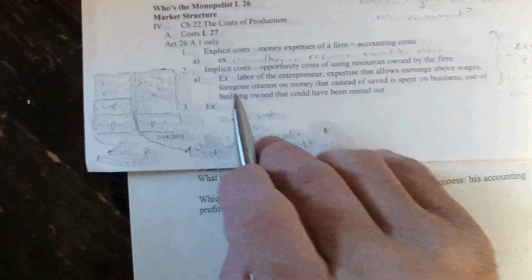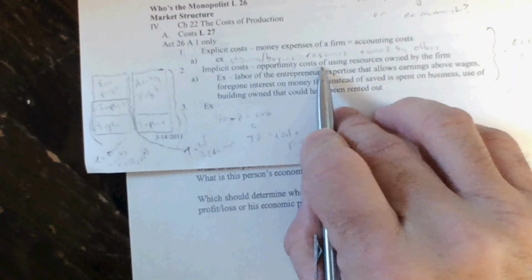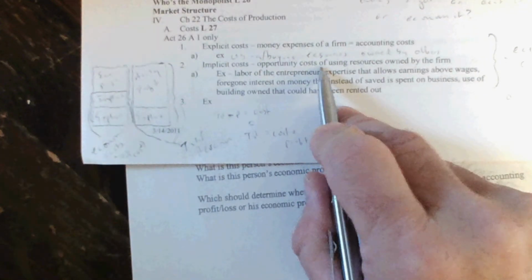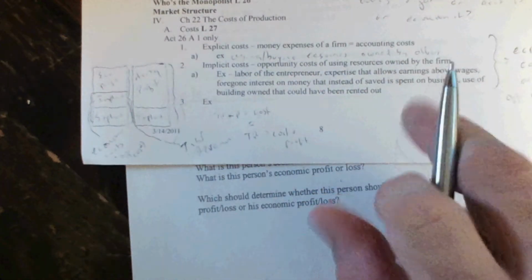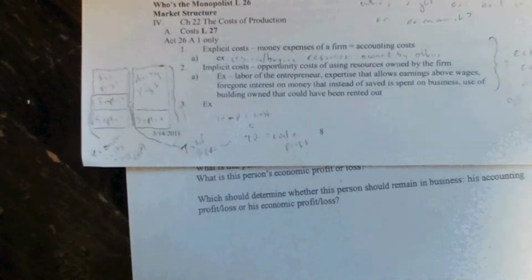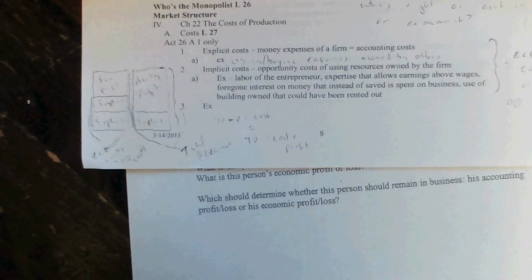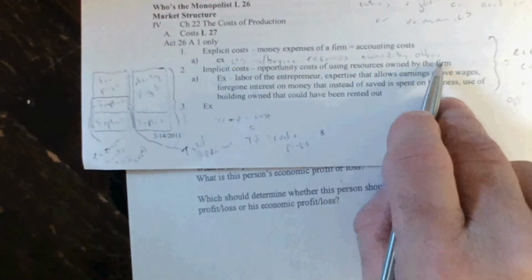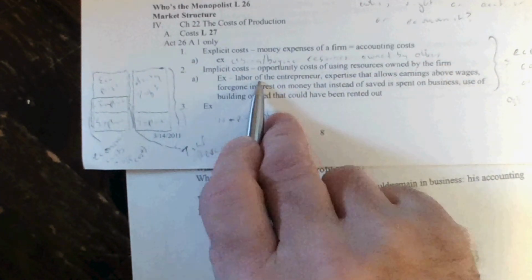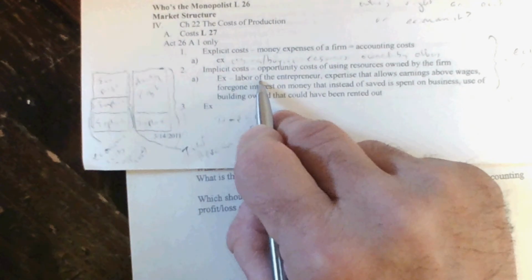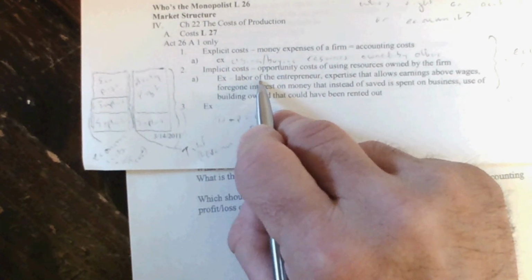Implicit costs, though, are opportunity costs. And remember, an opportunity cost is what you give up to get what you get. So if you choose to stop using a car for yourself or a business of yourself and use it in another line of work, then you're going to lose that revenue from the alternate use. So it's an opportunity cost. An implicit cost is using resources owned by the firm. For example, if you open up your own business, you've lost the amount of money you could have made as a laborer.